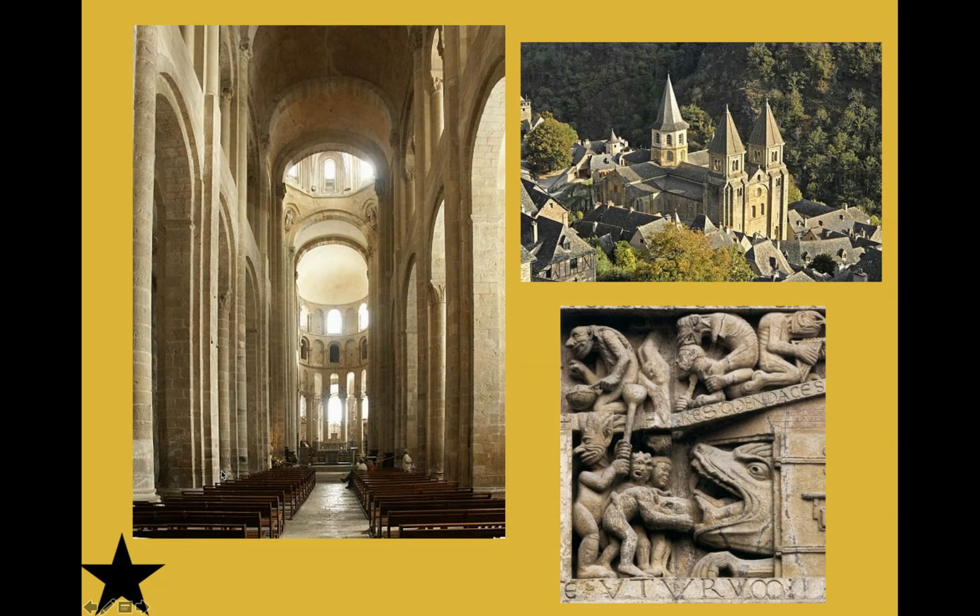So we use these vaults in the ceiling. They're called barrel vaults, one more time, to support the weight of the stone roof. It requires a lot of skill, and there are a lot of columns in this church, as you can see, lots of big columns, little columns. And this is, again, to appropriately distribute the weight.